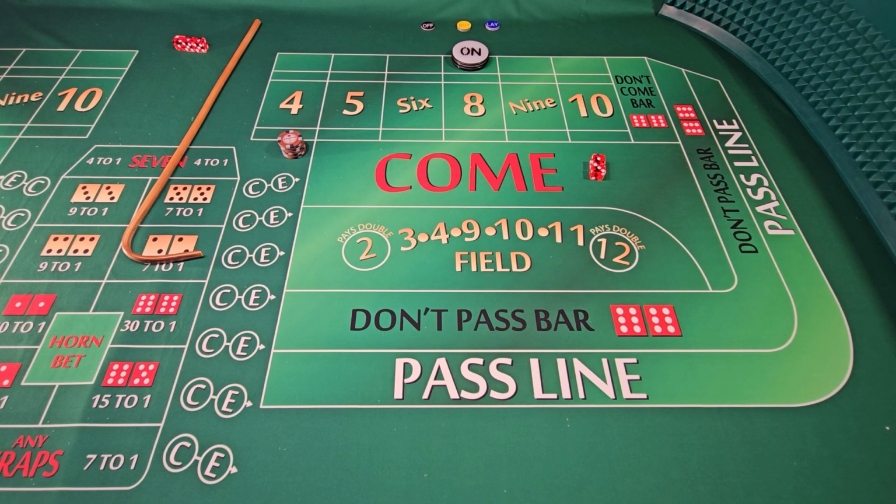Now, to go through a couple illustrations here, imagine the shooter has established a point of 8. They have gone on for, say, 5 or 6 rolls now without rolling a 7. And you might say, okay, I think a 7 is going to be coming around here.